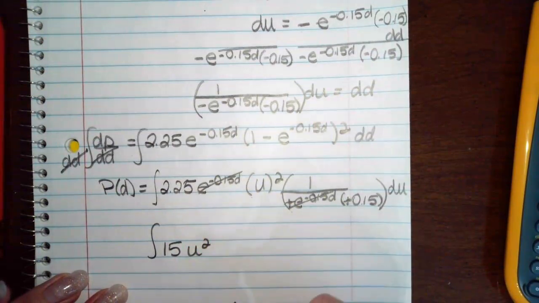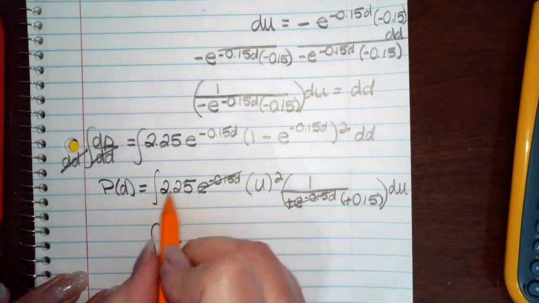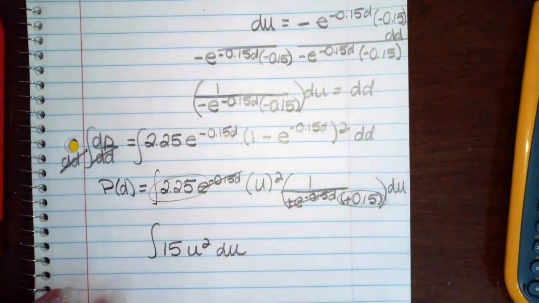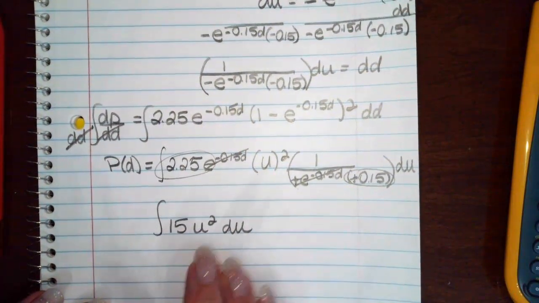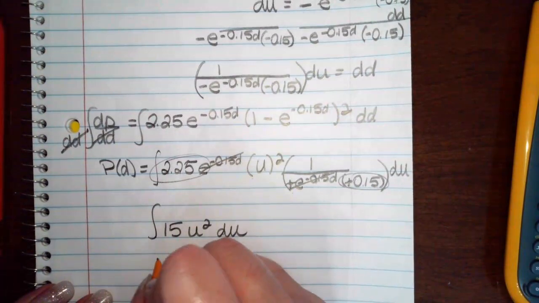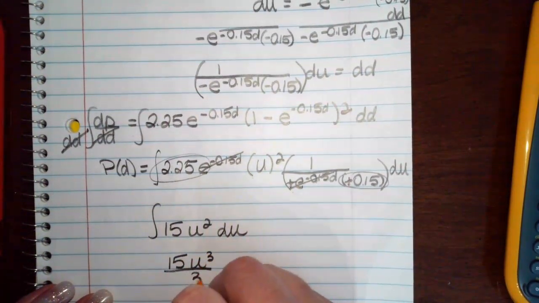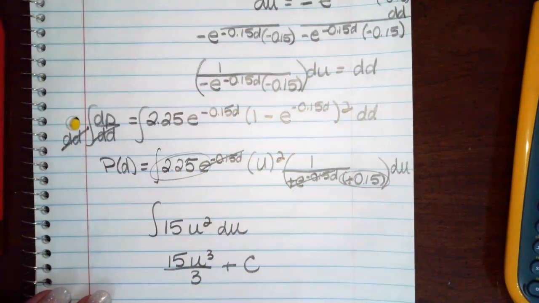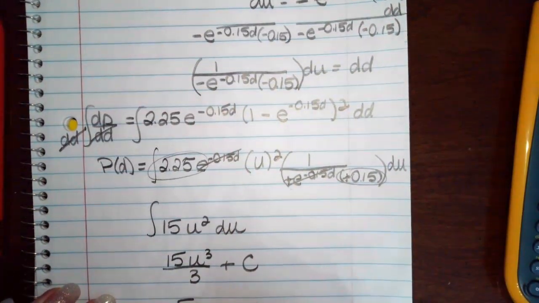So I have 15 u squared du. Well, what's the integral of 15u squared? The integral of 15u squared is 15u to the third over 3 plus big C. Okay, that gives me 5u to the third plus C.